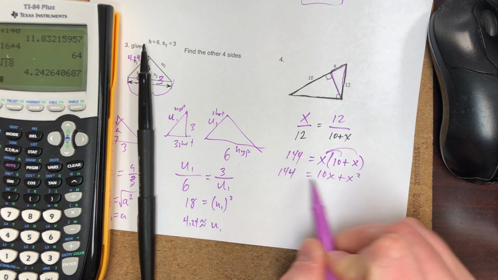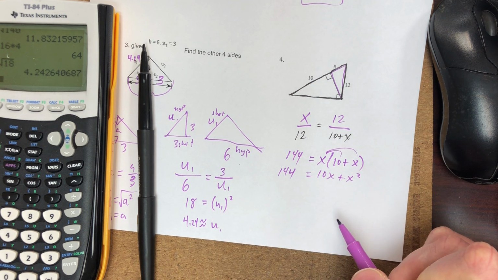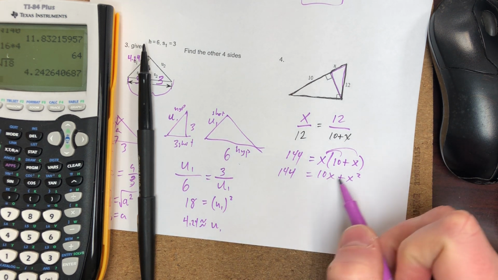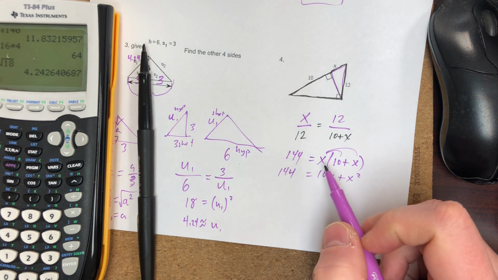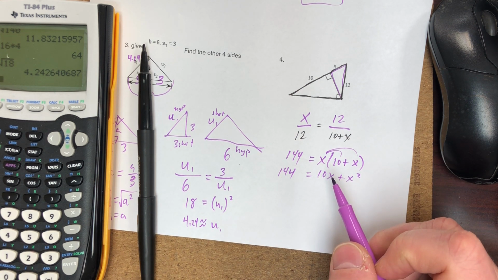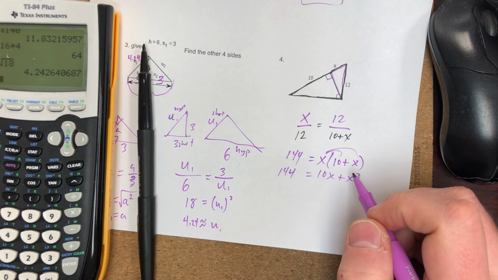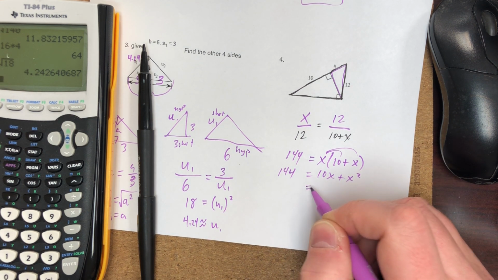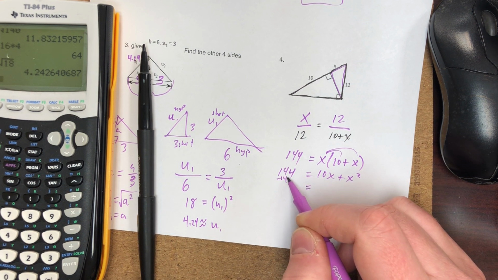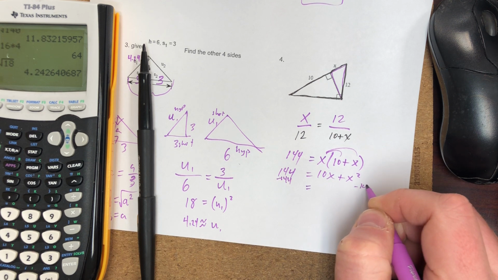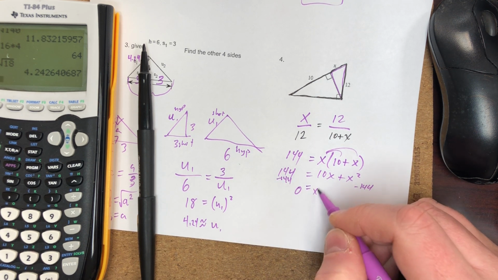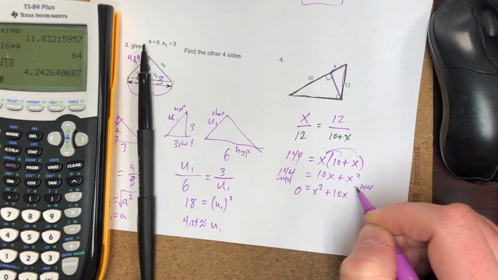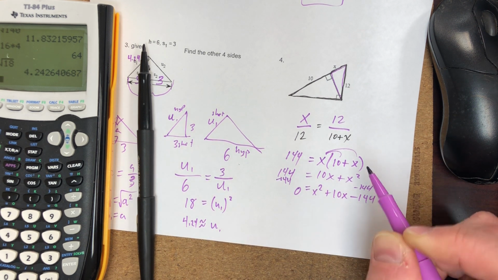And then when we have x squared in an equation and it's not just a plain x squared, there's another x that we're dealing with, we can't just take the square root of both sides. We have to use some special methods, and they always involve setting it equal to 0 first. So I'm going to subtract 144. And over here I have 0 on the right-hand side. I'm going to put the x squared first, then plus 10x minus 144.